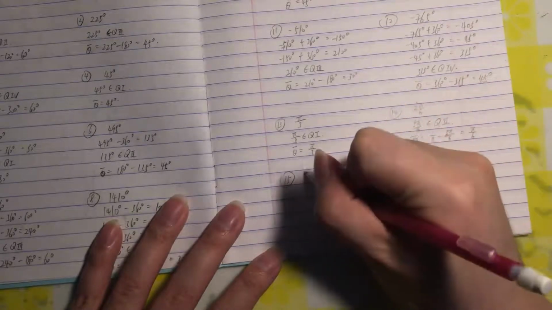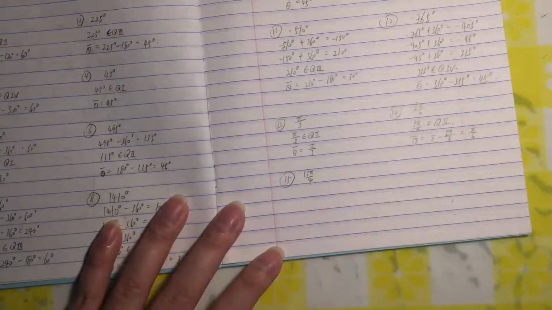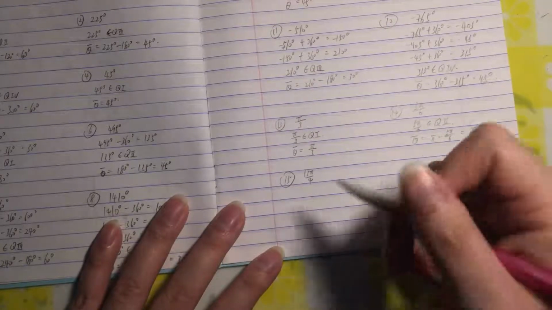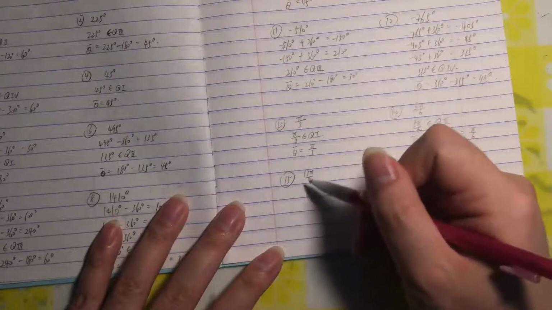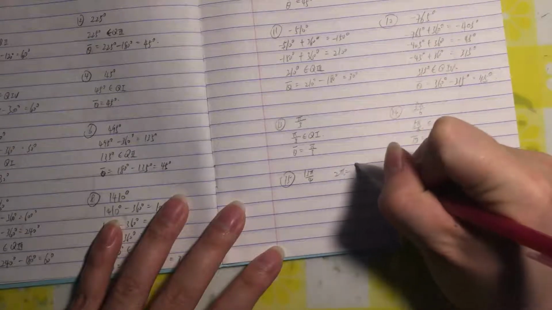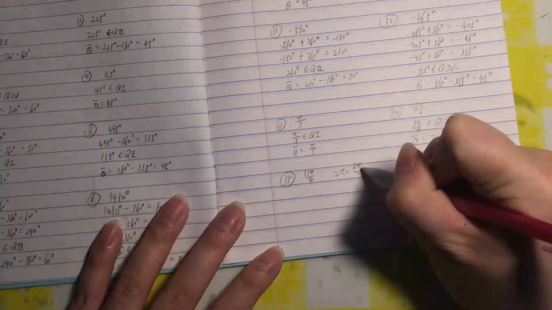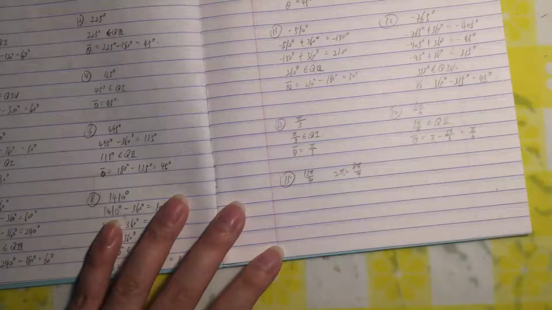Next example, 13 pi over 4. What quadrant does this angle lie in? Here, 13 pi over 4 is more than 2 pi. 2 pi is 8 pi over 4. We can see that 13 pi over 4 is more than 2 pi. So in order to find a reference angle, we must find a coterminal angle between 0 and 2 pi first.